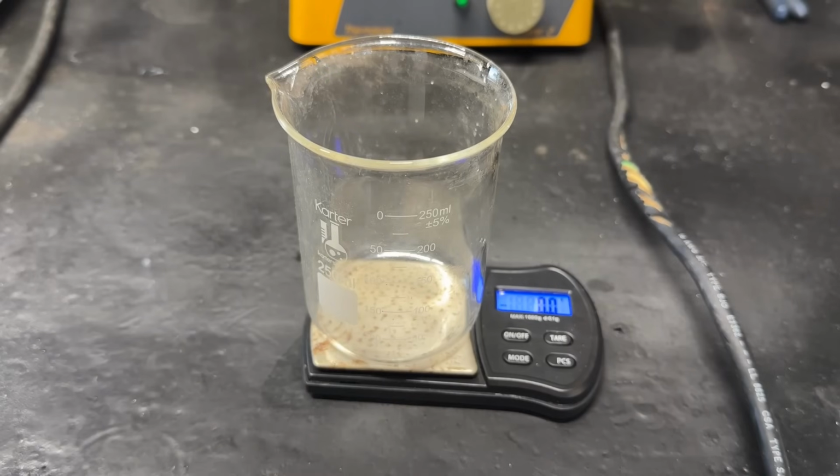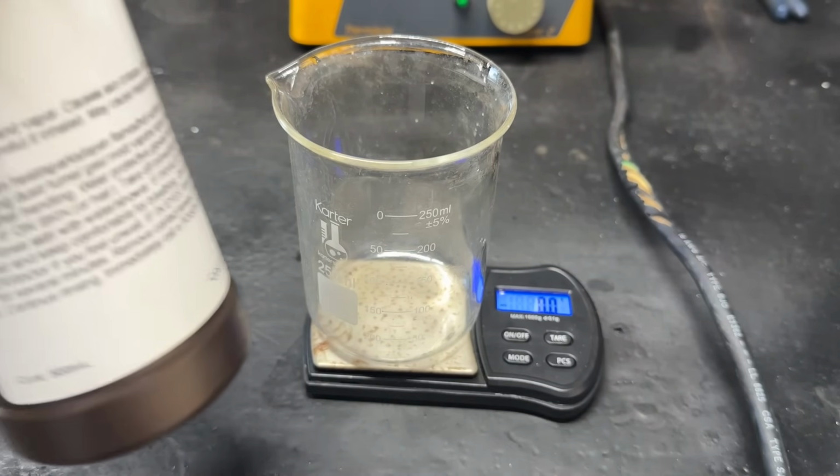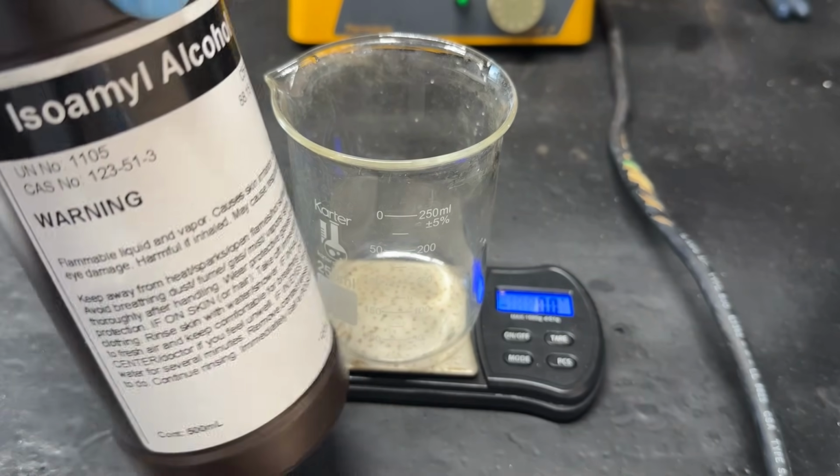Okay, now we're going to weigh out 18 grams of our isoamyl alcohol. Actually, first I'm going to give this a smell test.